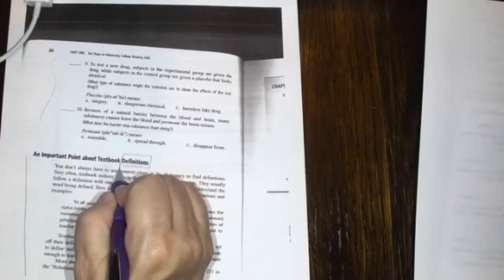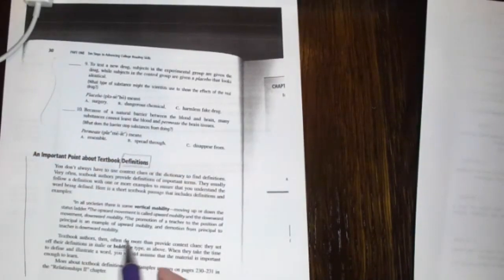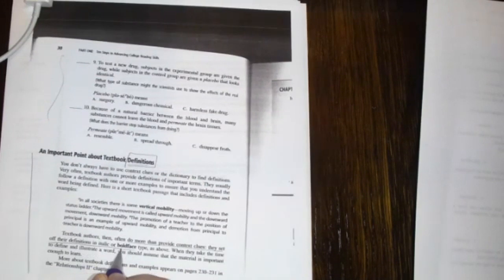And then I would read this. And this talks about definitions. Okay. And it says textbook authors often do more than provide a context clue. They set off their definitions in italics or boldface type as above when they take the time to define and illustrate a word. All right, and it says you should assume that material is important enough to learn.